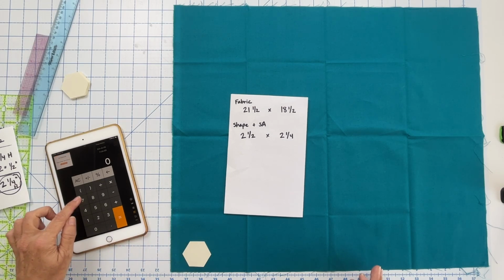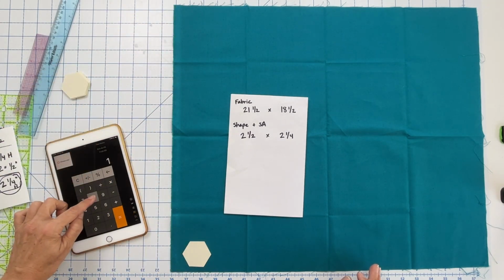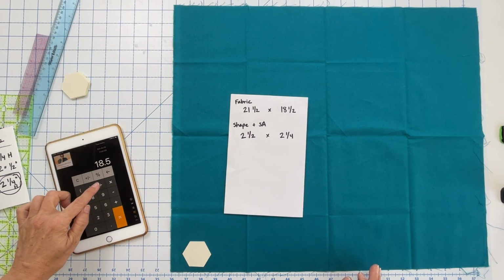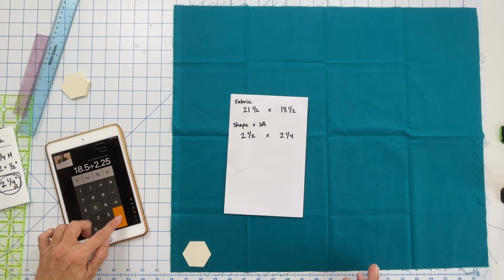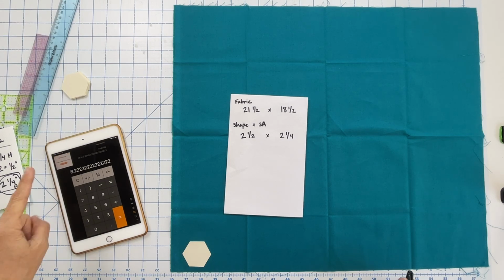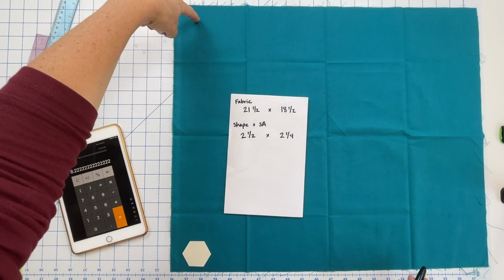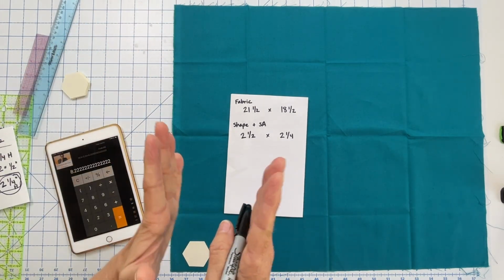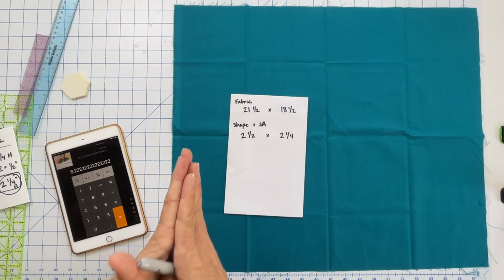This total dimension here is 18 1/2, and I'm going to divide that by 2 1/4. That's going to give me 8.22. So this is actually telling me that I can get 8 shapes when they are butted right up, seam allowance edge to seam allowance edge.